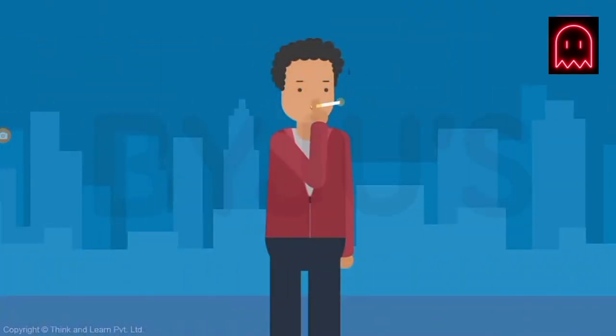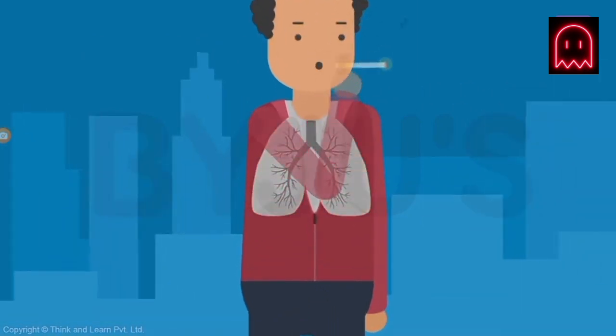Okay, now let's apply this to a policy issue to see a real-world application, a case study. We all know smoking can lead to serious health issues like lung cancer, etc., right? And public policy makers often want to reduce the amount that people smoke. There are two ways that they can attempt to achieve this goal.